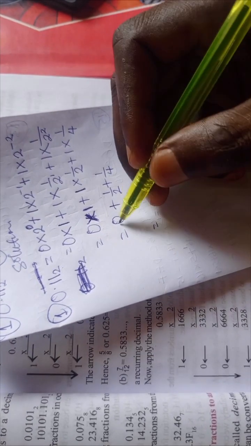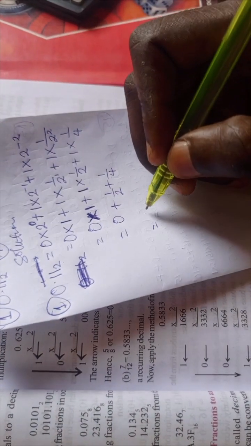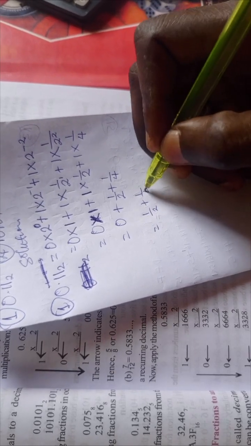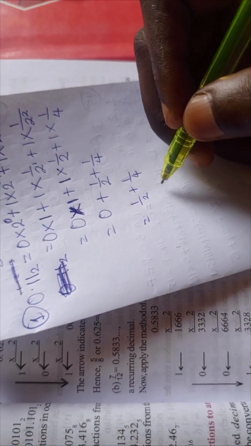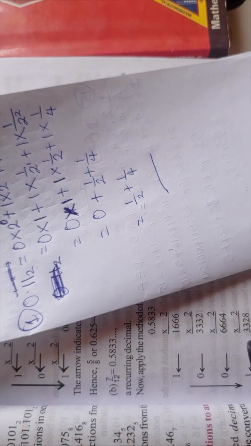We have 0 plus this, which is the same thing as this alone. So let us take 1 all over 2 plus 1 all over 4. We need the lowest common multiple of the denominators. What is the lowest common multiple in math?